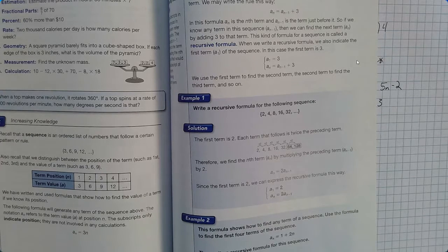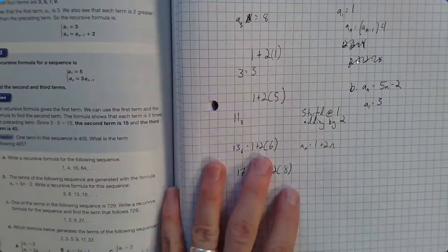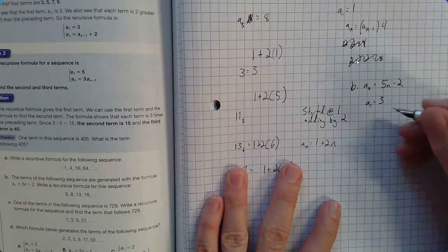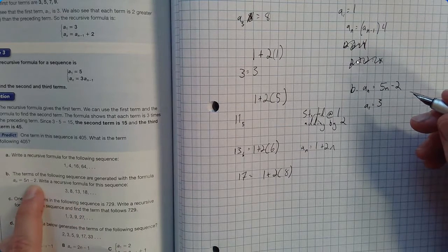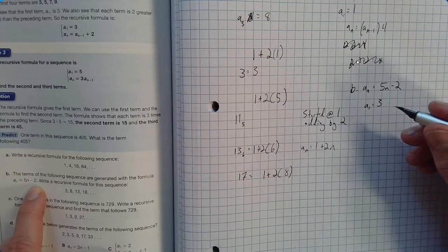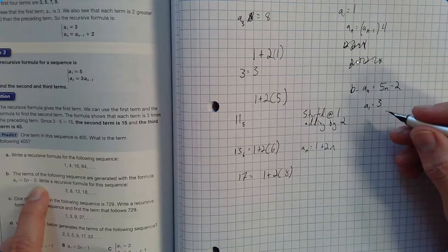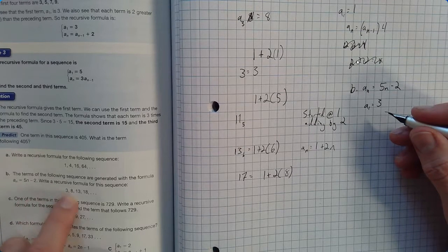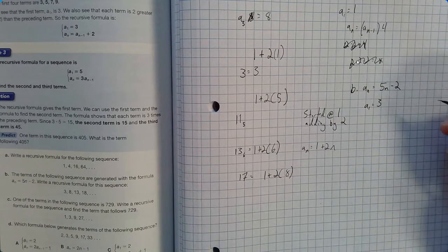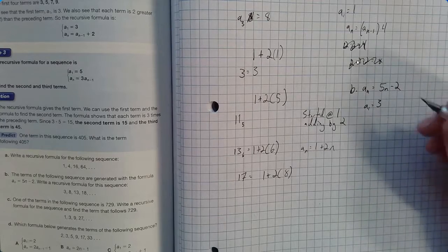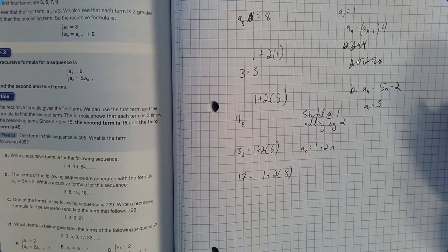So the recursive formula is, if you start with 3, it's going up by 5n minus 2. So we essentially do n times 5 minus 2, so 1 times 5 minus 2.